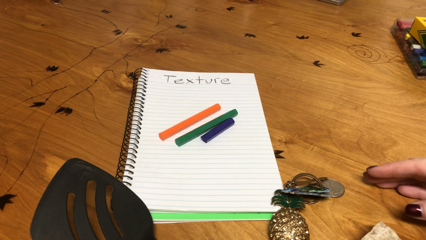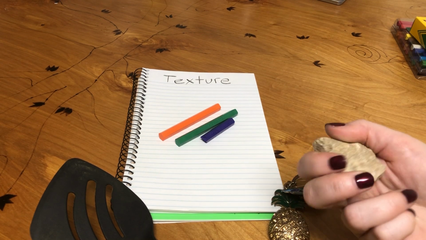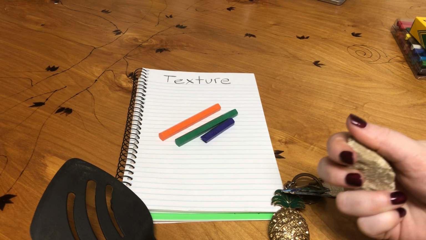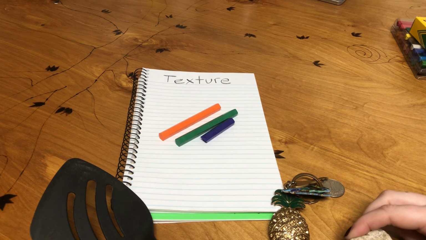So go ahead and pause the video. Go get you some paper, something to color with, and then go on a scavenger hunt to find some objects that have texture. You might need to have a parent or an older sibling help you out, all right? Go.